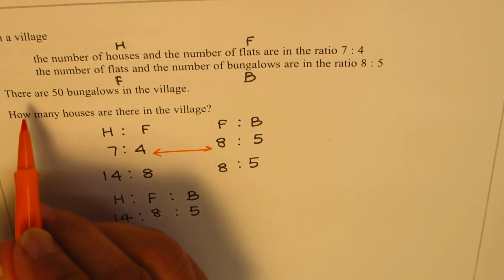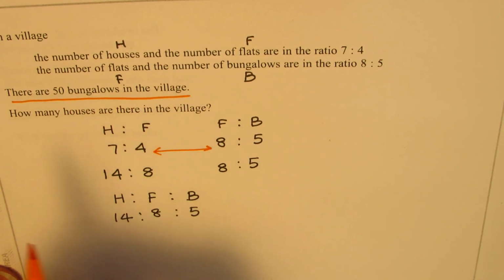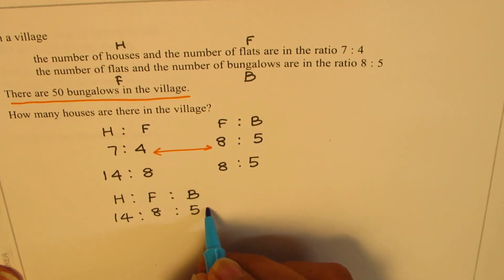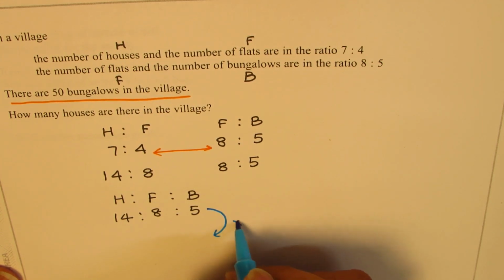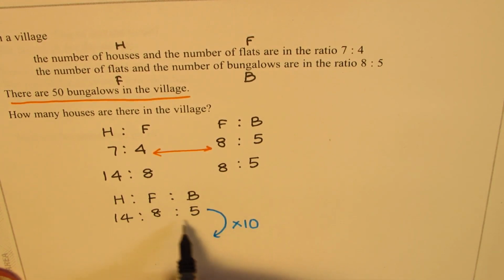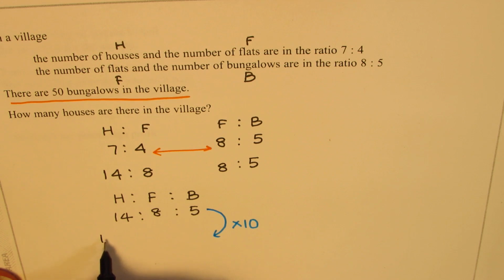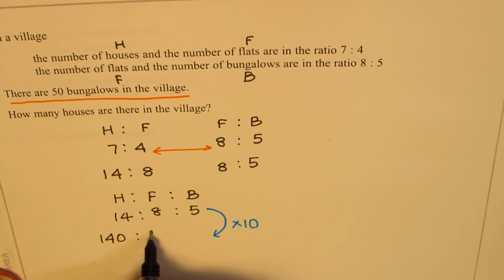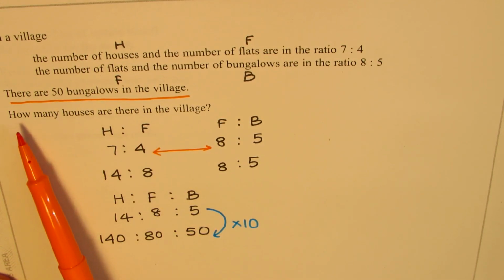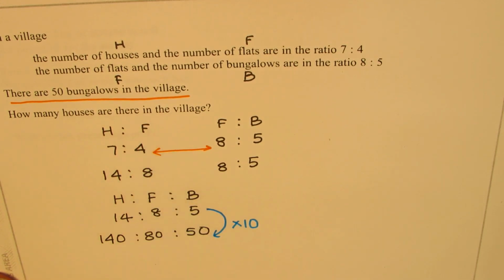Now let's look into the condition given to us. That is 50 bungalows. So how do you get 50? If I multiply this by 10, I get 50, right? So that means the ratio now becomes 10 times all this. So 140 is to 80 is to 50. Is that clear? This last part which we need to find is how many houses are there in the village.